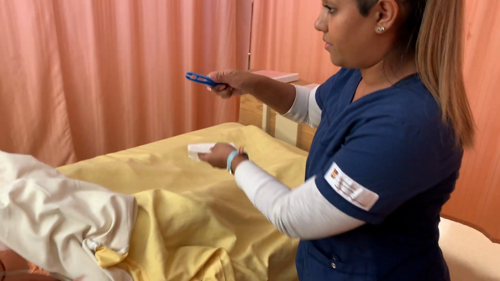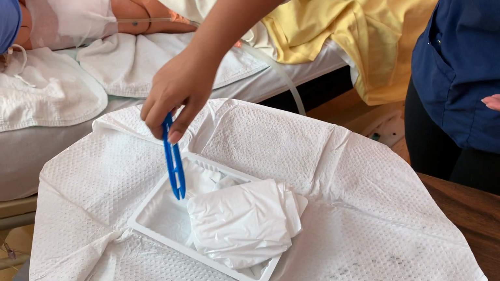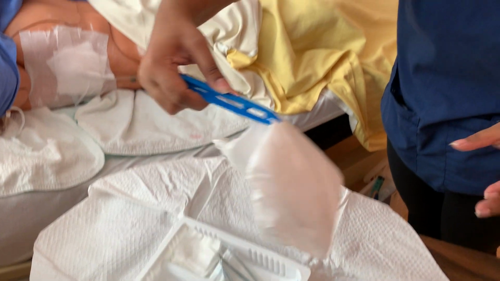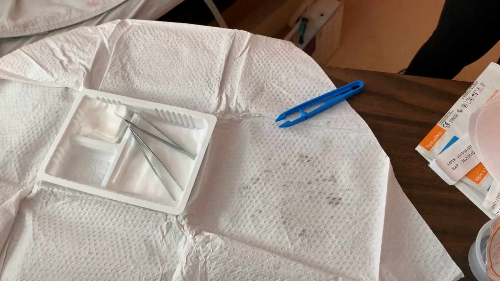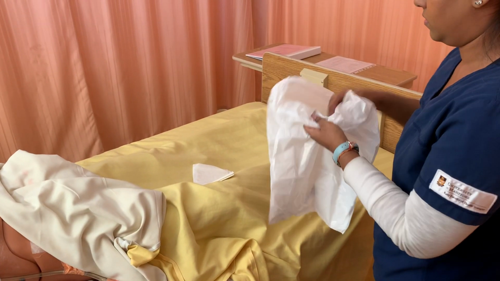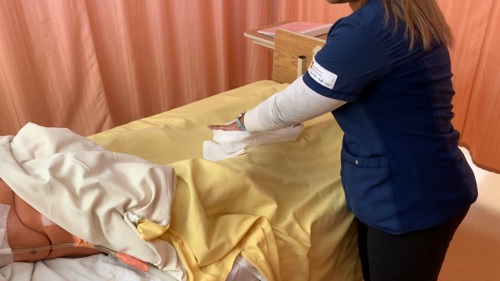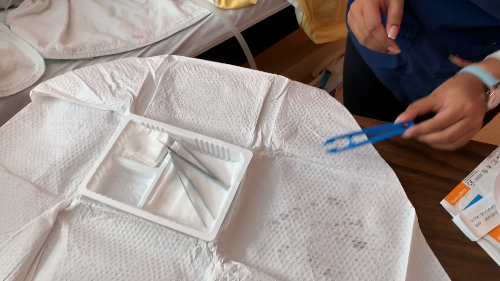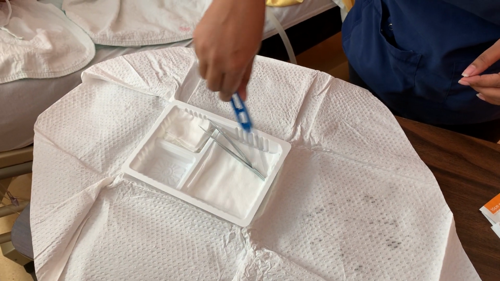I'm just gonna get rid of this. Is it okay if I just borrow your bed for a bit? Thank you. I can set up my garbage bag. Okay. I'm just gonna get my forceps out.